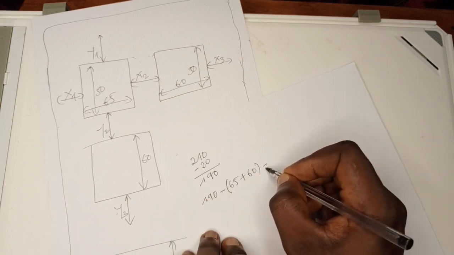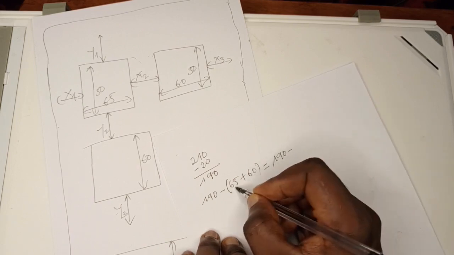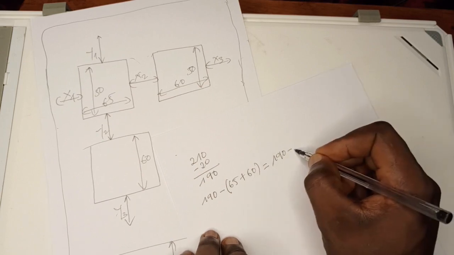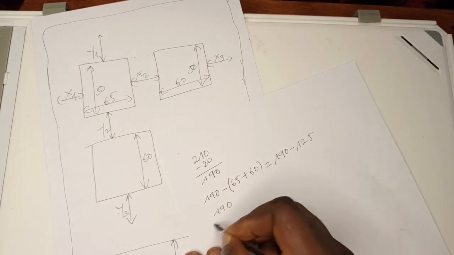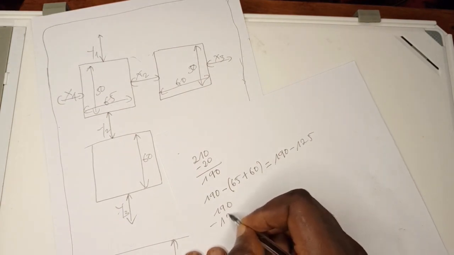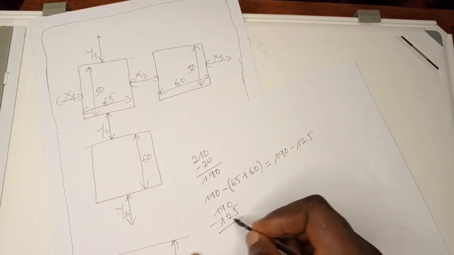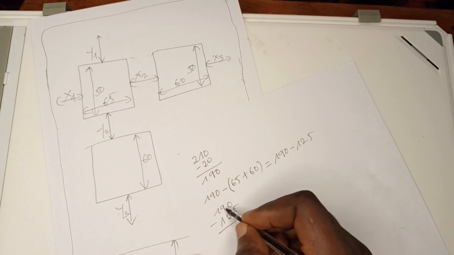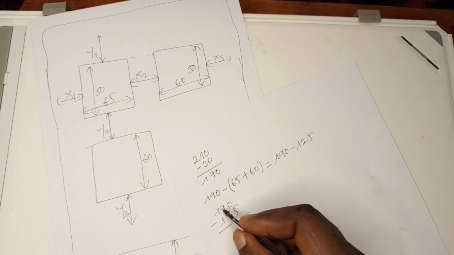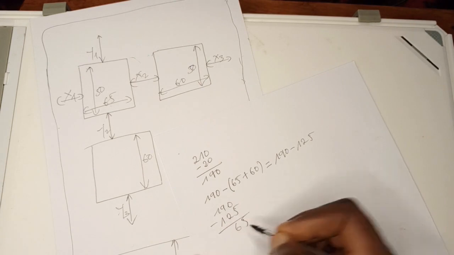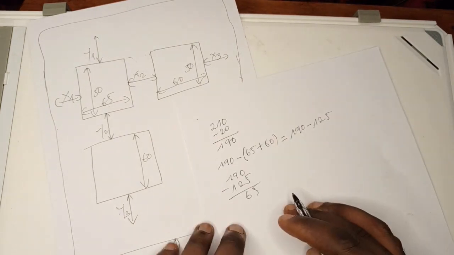This is equal to 190 minus 125. Now if we subtract, we have 65.